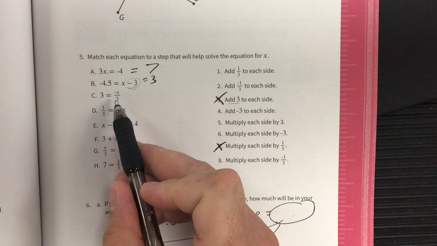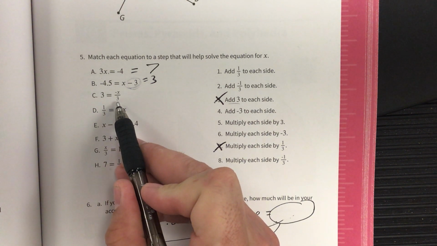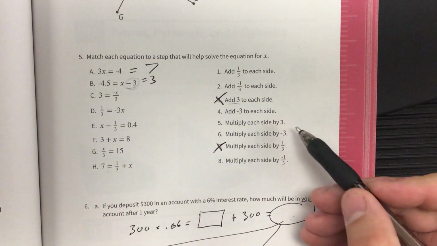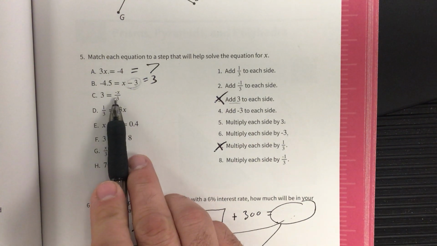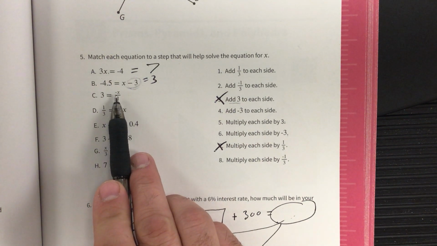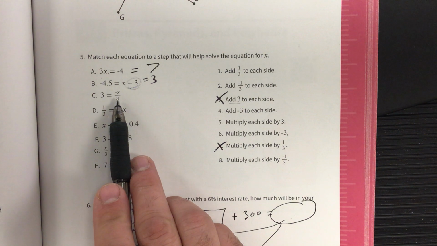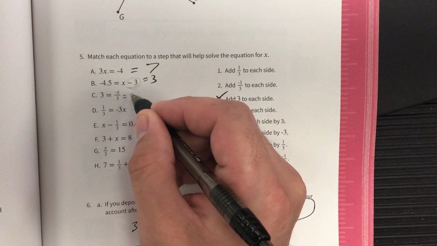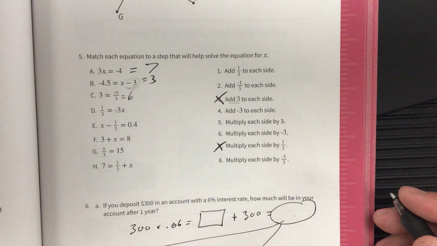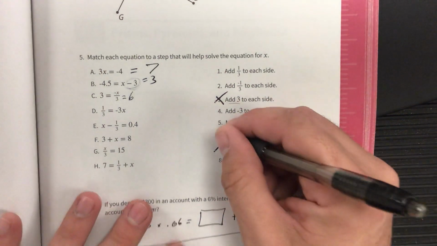Okay. I'm dividing by 3 here, so it's got to say multiply by 3. I have 2 options, so now I got to look at the negative signs. Do I have a negative sign that I got to include? Yes, so which one will it be? 6. D, Cruz, what do you think on that one?